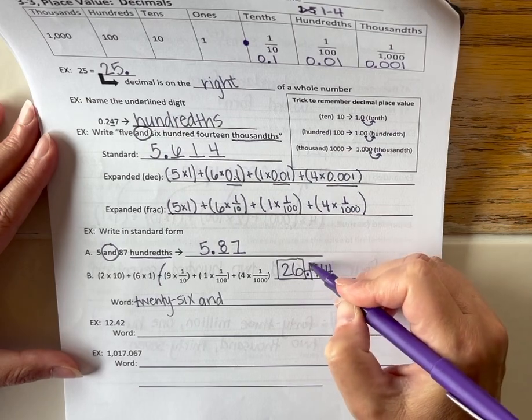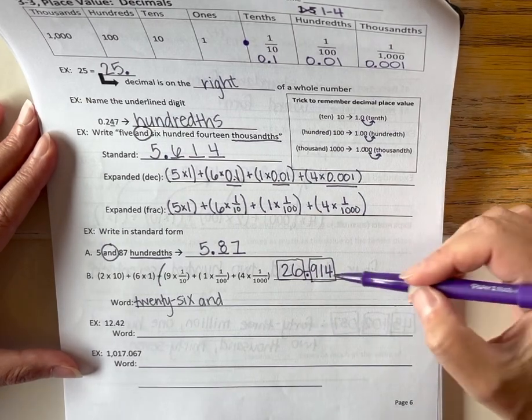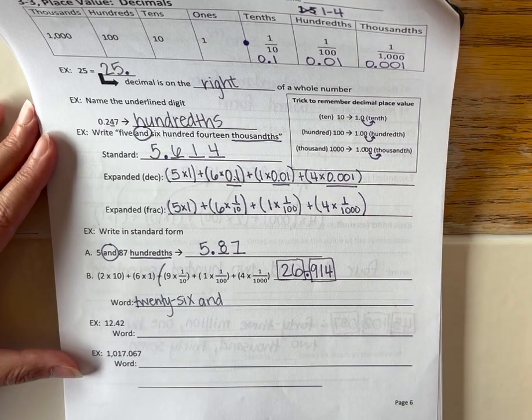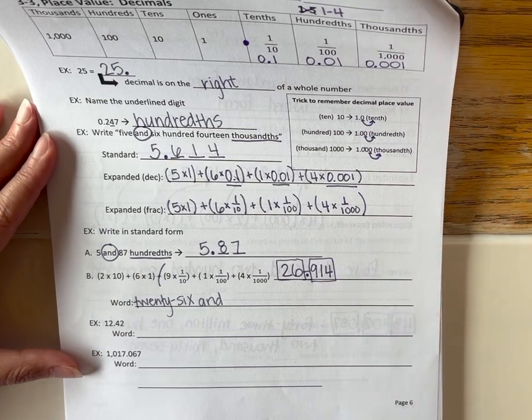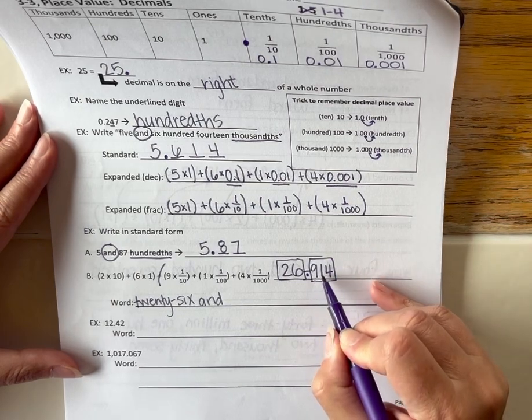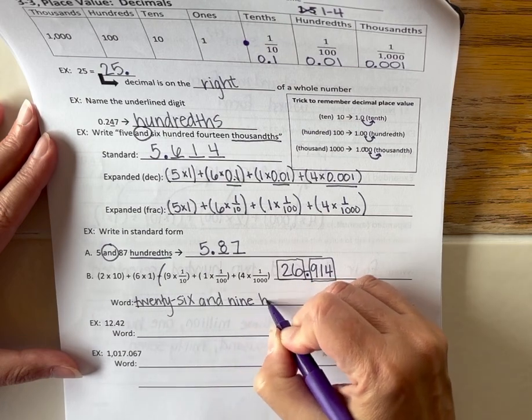Then behind the decimal, a couple of things about behind the decimal. We do not use commas behind the decimal. Even if it had 10 digits, there is no comma that is behind a decimal. It's just digits. So how do I say that chunk that I just boxed in? 914. So that's the next thing that I would write.